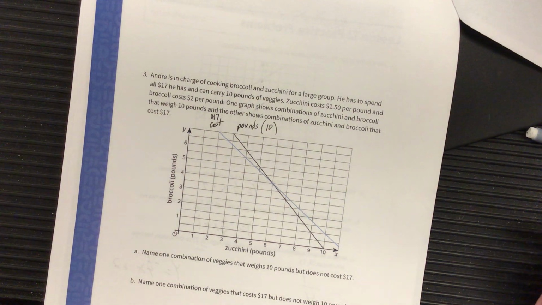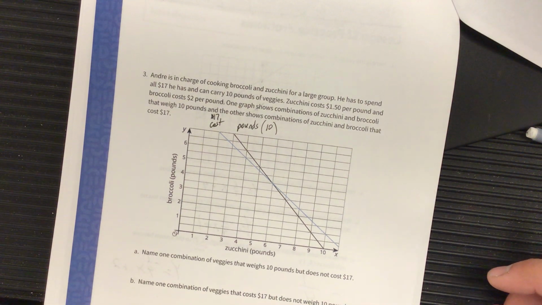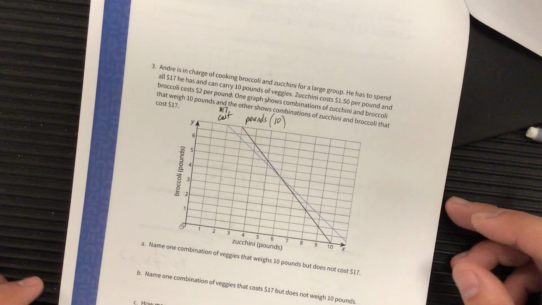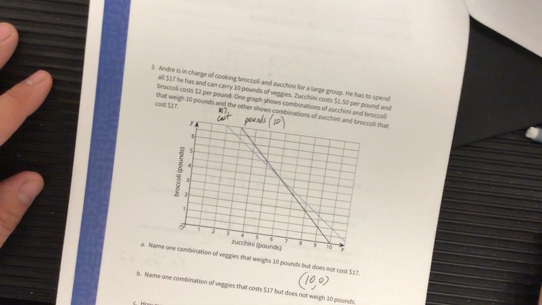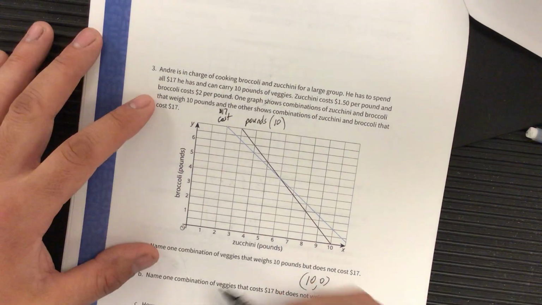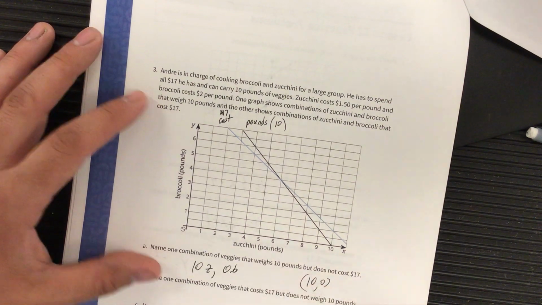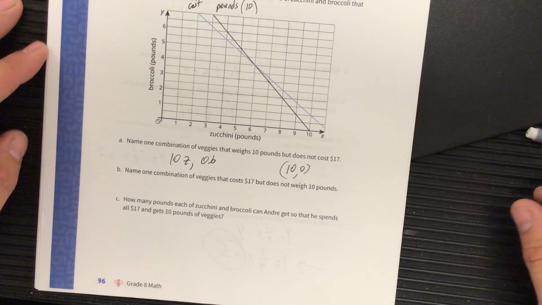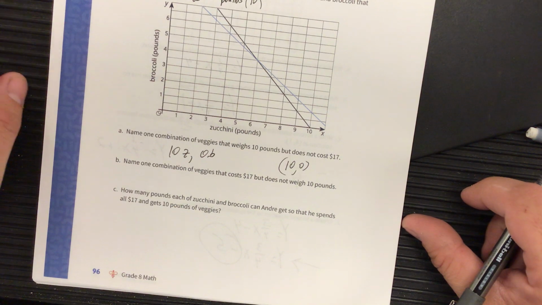So, name one combination of veggies that weighs 10 pounds but does not cost 17. So that means it's on the black line, but it is not on the blue one. Jared. 10 zucchini and 0 broccoli. Yeah, that would not cost $17. I probably should write it out. 10 zucchini, 0 broccoli. 10 pounds.